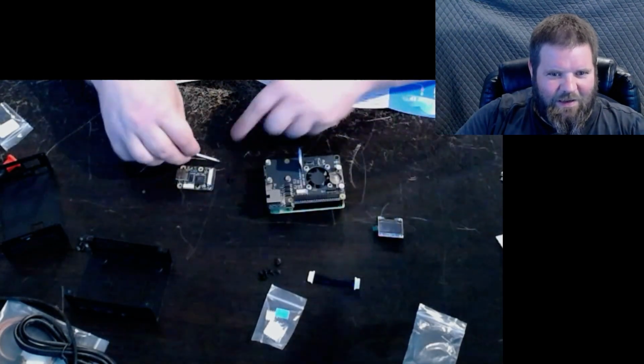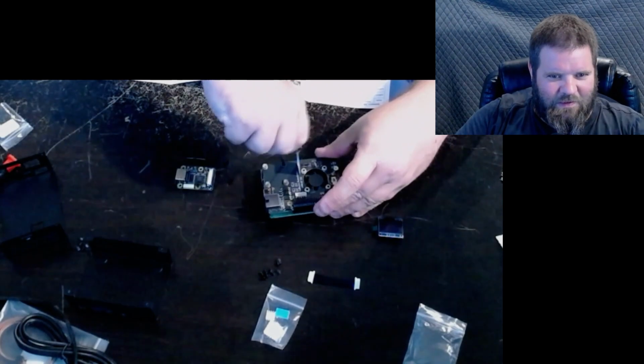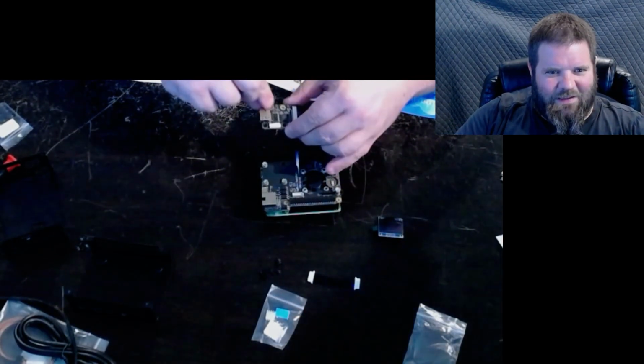All right, now we can do what we need to do. There we go. Now we're going to put her back together.